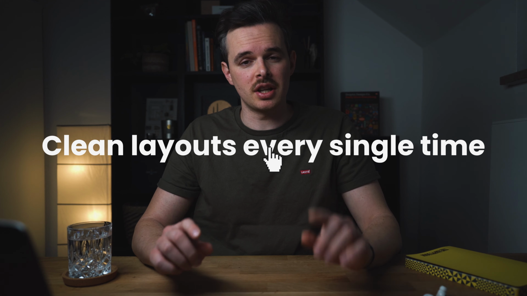This simple yet most effective tool is available in nearly every program out there. You can use it in InDesign, Illustrator, Photoshop obviously, but you could also use it in PowerPoint or even in Word documents. And it can help you to produce clean layouts every single time just with one click.